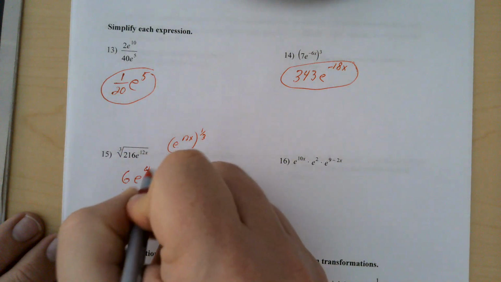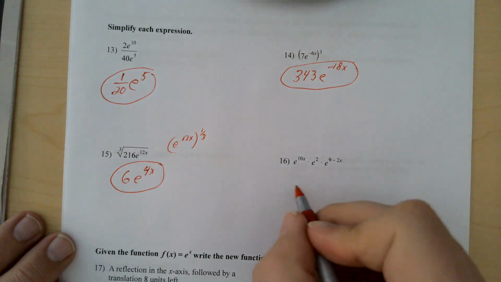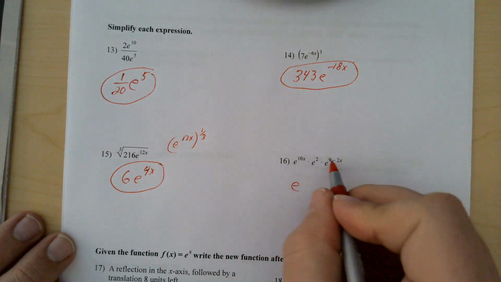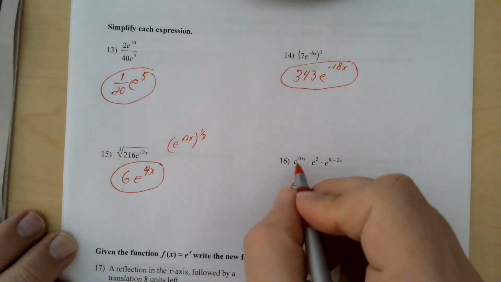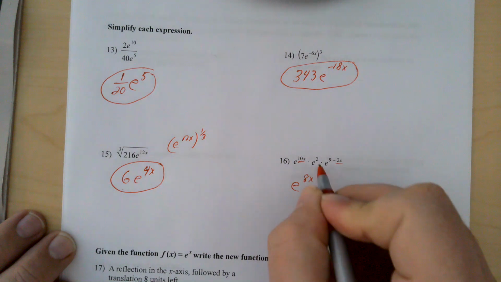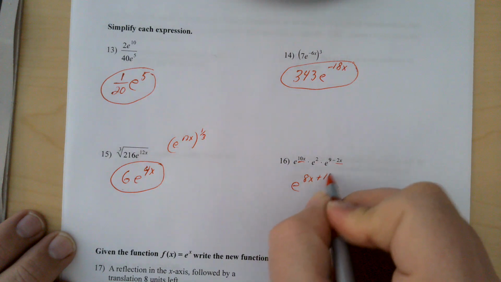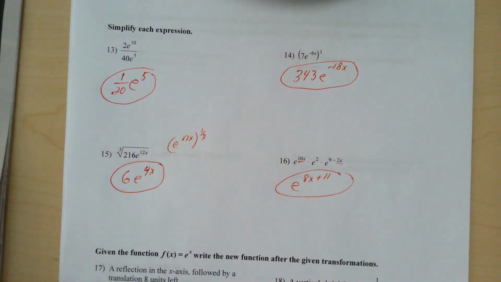So that's where we get a 4x as my exponent. Okay, and then this one's super easy. Since you're multiplying everything, write e 1 time. Bases have to be the same, and if the bases are the same and you are multiplying, you add your exponents. So add your 10x and your negative 2x, you get 8x, and then add the numbers, and you get 11. Okay, nothing hard there.